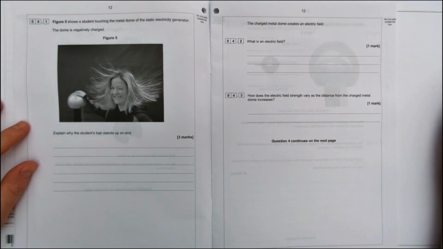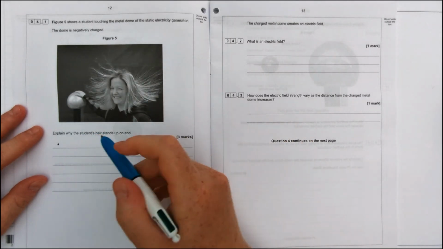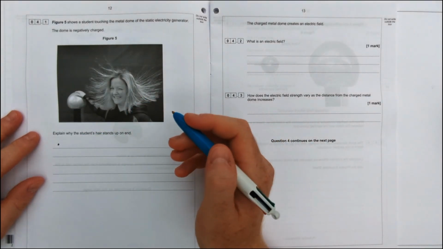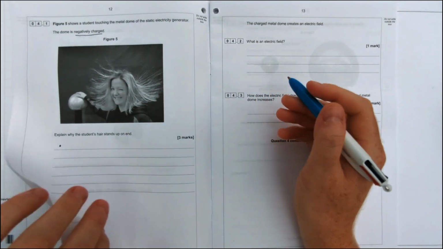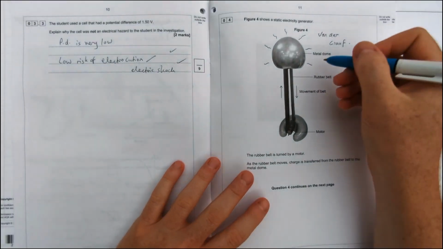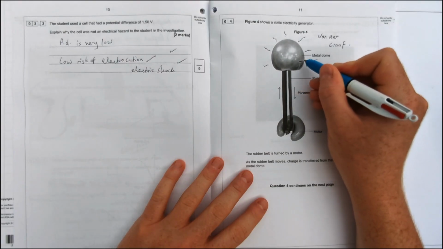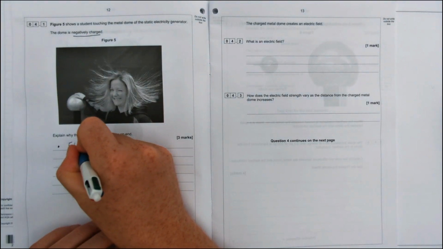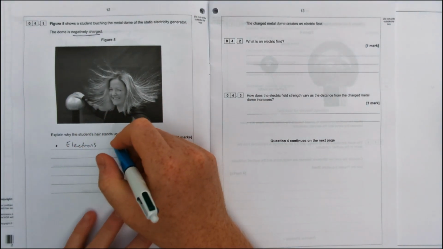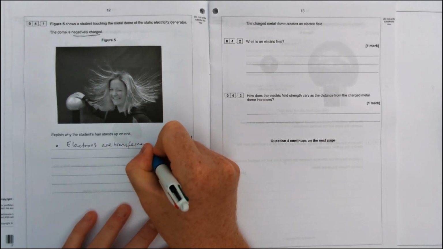So with anything that's to do with static electricity, it's all about electrons that are moving. But we have got to figure out here which way they're moving and why they cause her hair to stand up on end. Okay, so first of all, it says the dome is negatively charged. So if you have a look back at our diagram, if the dome is negatively charged, that is important because it means that if someone's hand touches the dome, they're also going to get a negative charge from it. So how do we get a negative charge? Well, it's because electrons that are negative get transferred to the person or to the woman or to the student.